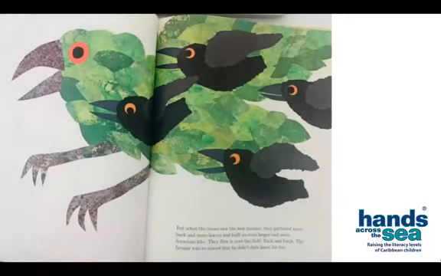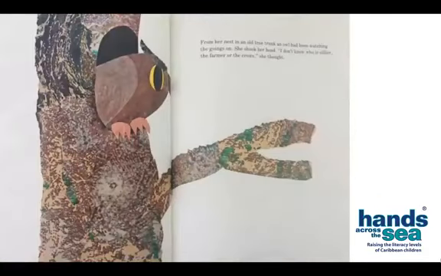But when the crows saw the new menace, they gathered more bark and more leaves and built an even larger and more ferocious kite. They flew it over the field, back and forth. The farmer was so scared that he didn't dare leave his hut. From her nest in an old tree trunk, an owl, again, wait for the students to call out the word owl before continuing.